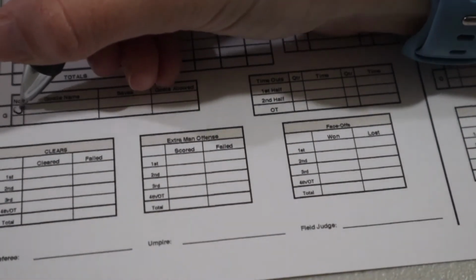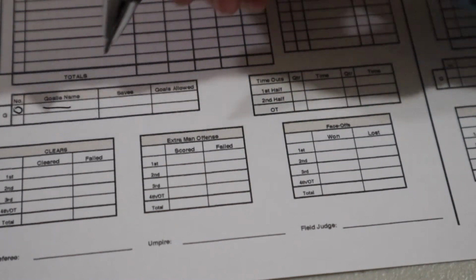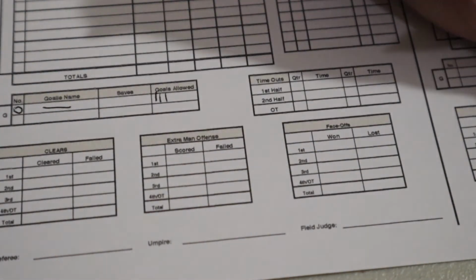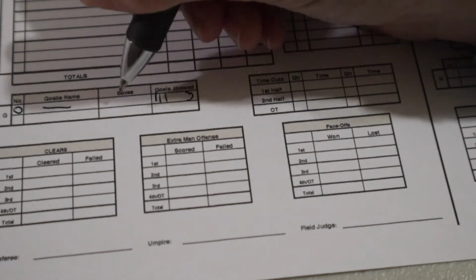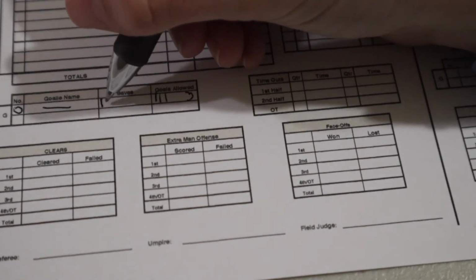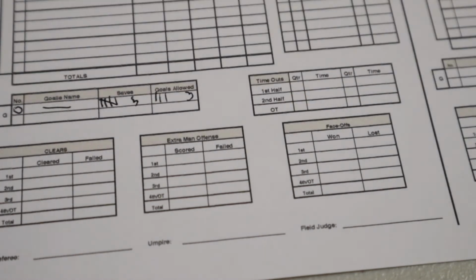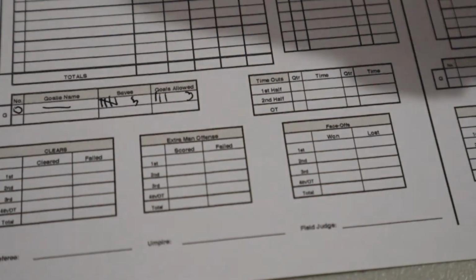Other information you could have in here is your goalie's name, and then the amount of goals he allowed. Every time he allowed a goal, you can put a tally mark, and then you can put the total at the end. And then the amount of saves that he had, so we can just put in some tally marks, and then at the end of the game, you would total that up. For all of these, you can put a total at the end in number form, depending on how many tallies somebody has.